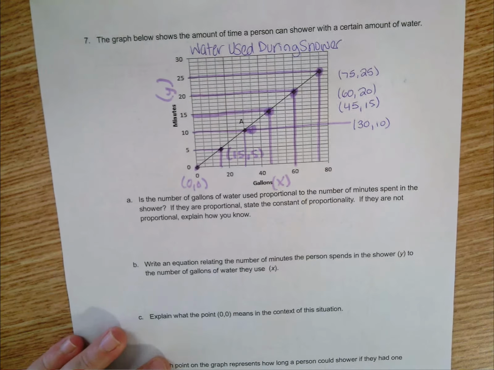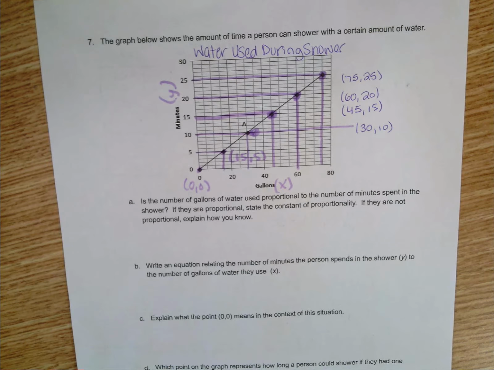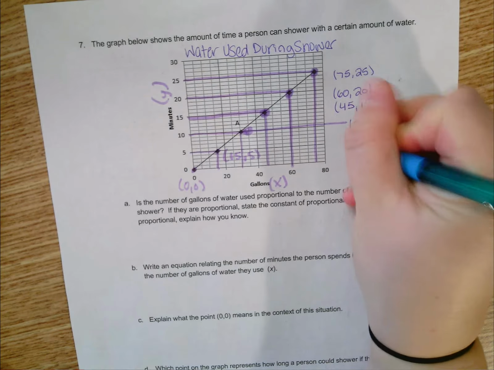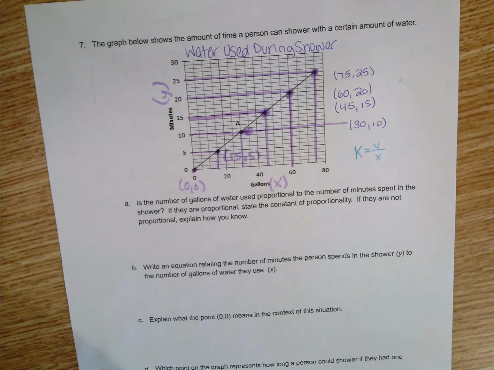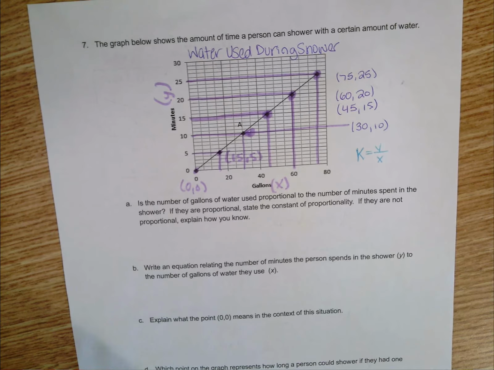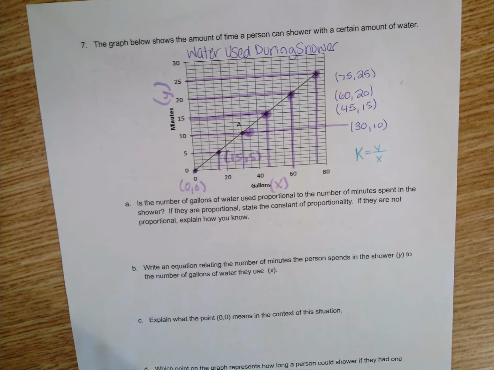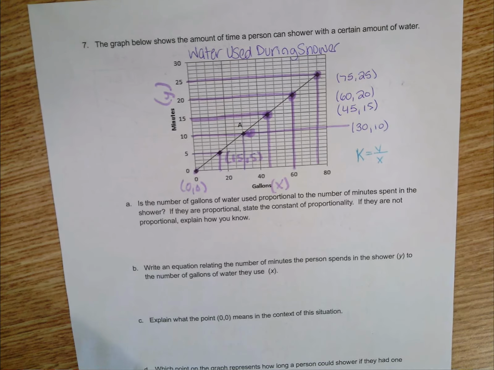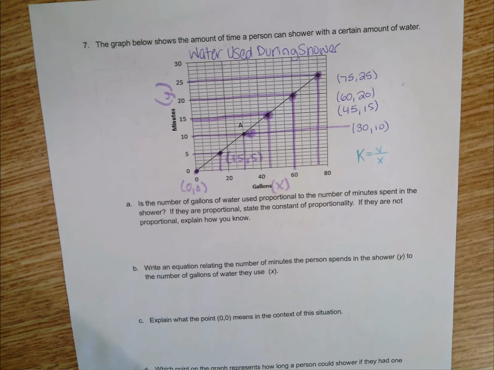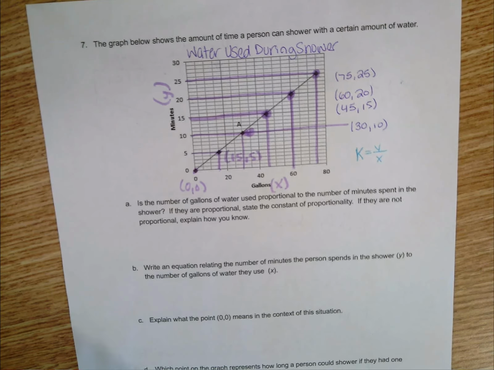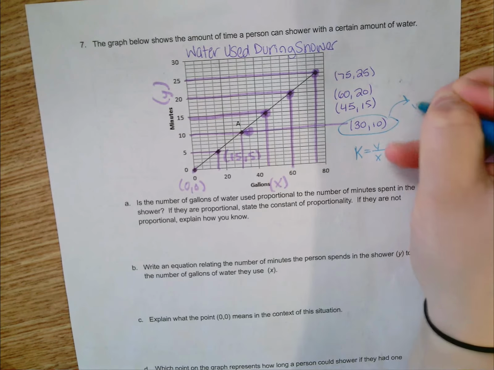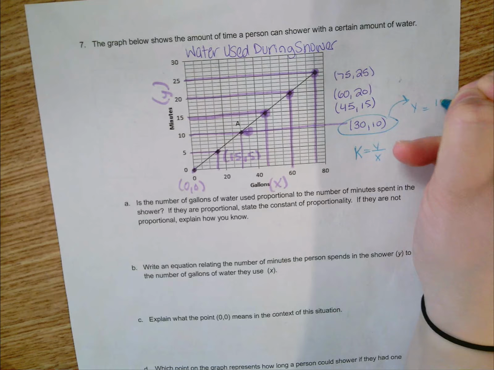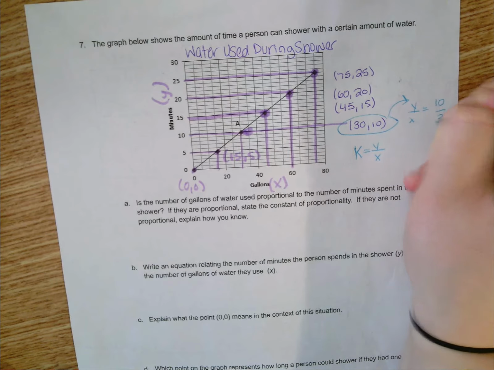Remember that when I'm calculating unit rate or constant of proportionality, I'm always going to do k equals y over x. So make sure in this example that you're taking the y value divided by the x value. We already know that it's proportional, so it doesn't matter which point I start with, I will get the same answer. Let's take 30 and 10. Those are easy numbers to do in our head. So our y value is 10, and our x value is 30.